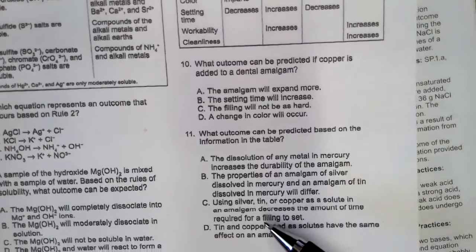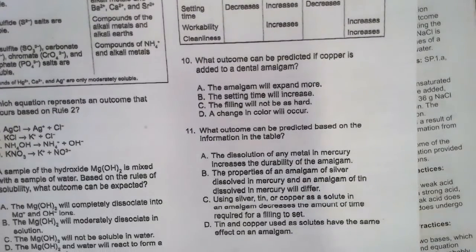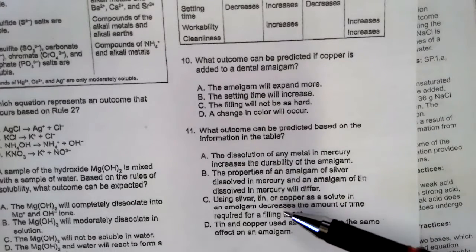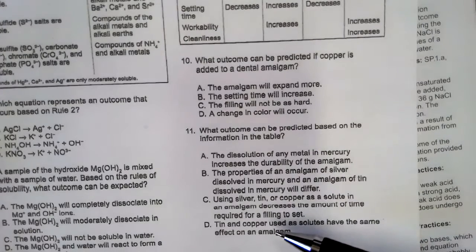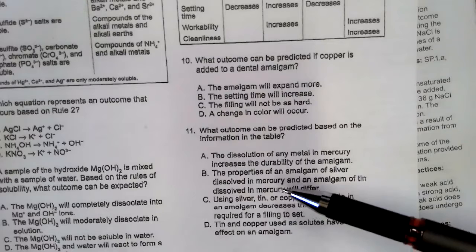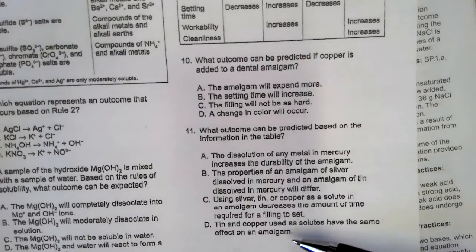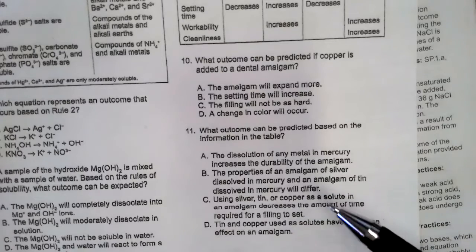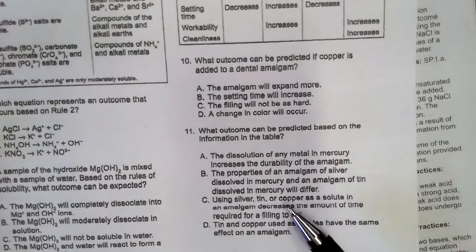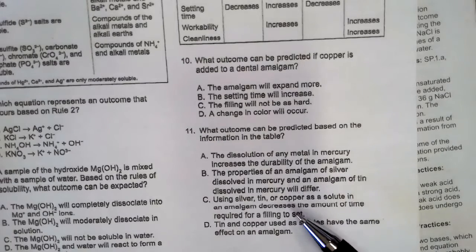So just like that, you can get to the right answer, even if you don't really understand what they're talking about. Amalgams are fillings in your teeth. And so if you had a cavity and you had your tooth filled, that's what they fill it with, an amalgam. And even if you had no idea what any of this really meant, by process of elimination, you can get to the right answer.